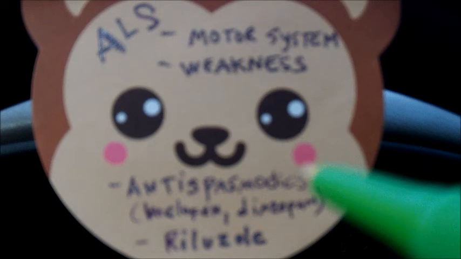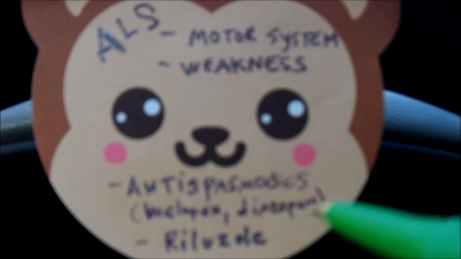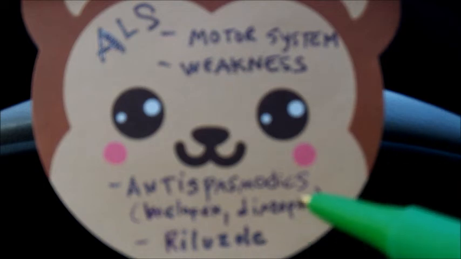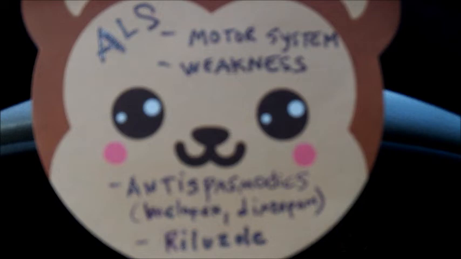Now, diagnostics. We will be doing what we call an electromyography, or EMG. With EMG, basically the doctor inserts a needle electrode through the skin in the patient, and the test evaluates the electrical activity of the muscle when they contract and when they're at rest. Okay? That's electromyography. And the patient can also have what we call a nerve conduction study.